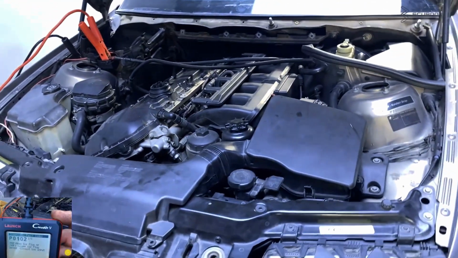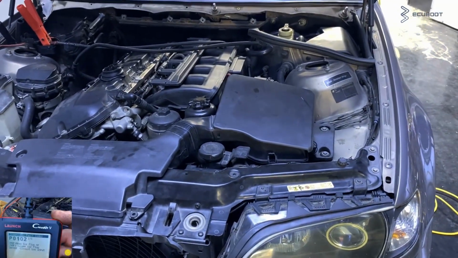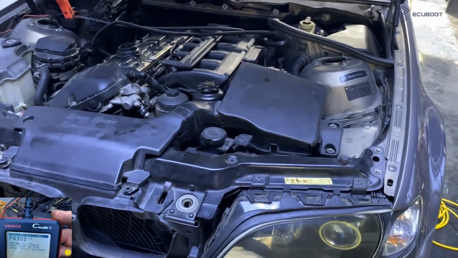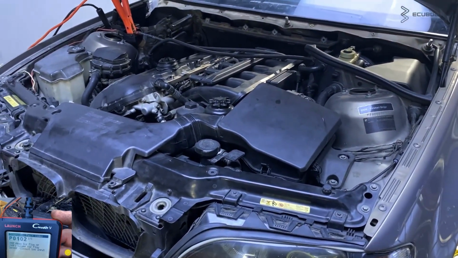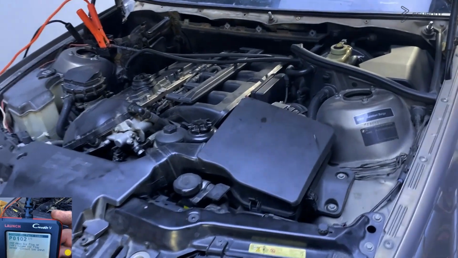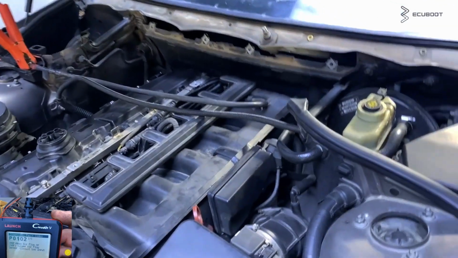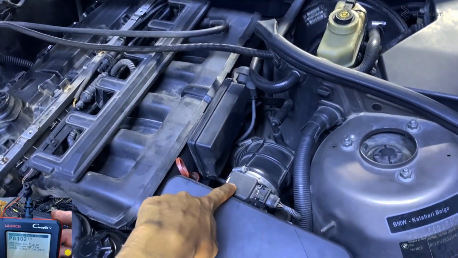Today, we have a BMW 325i E46 with an M54 engine. The problem with this car is we have a check engine light, and when the car is idling, we can smell the unburned fuel at the exhaust.